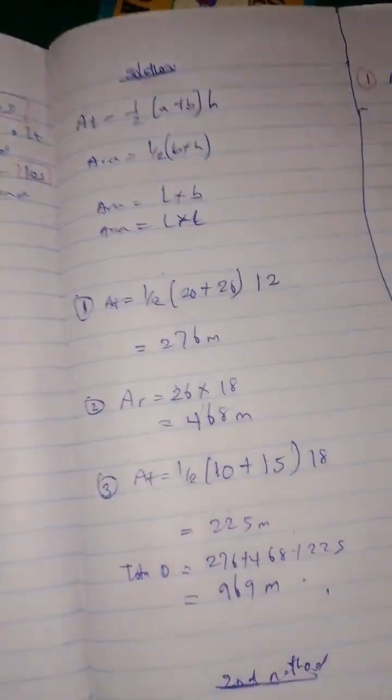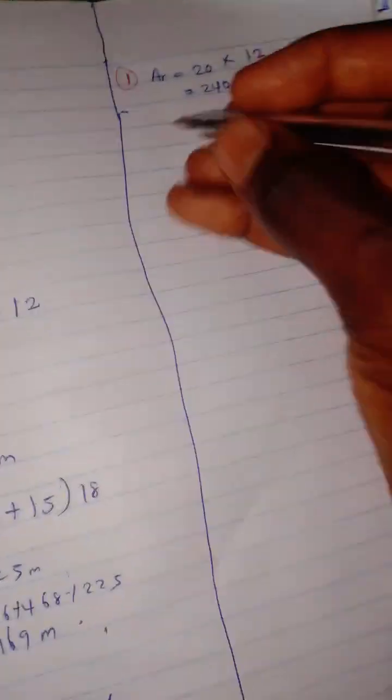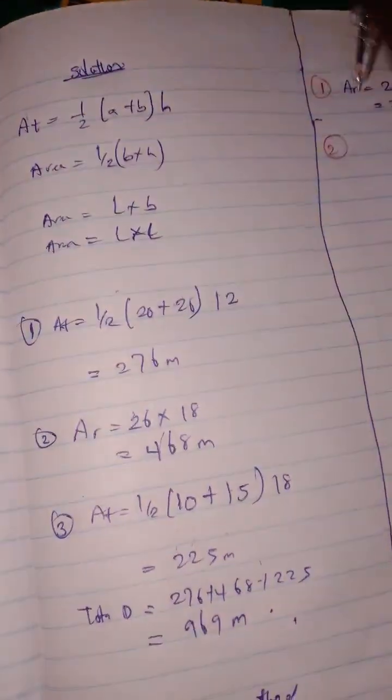Half base times height. Then let me use my pen. That's 2. Then this is what? Half what? Base times height. So we have a half.